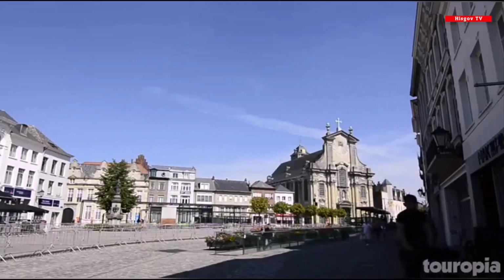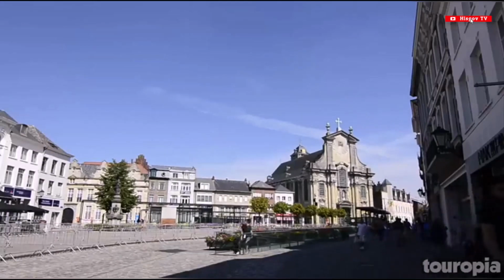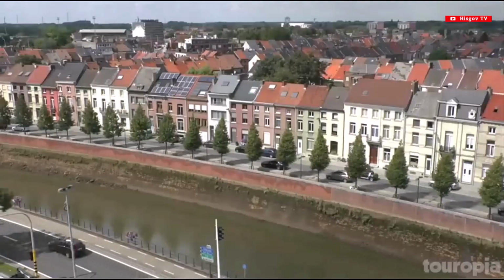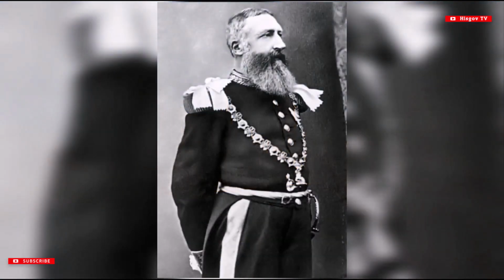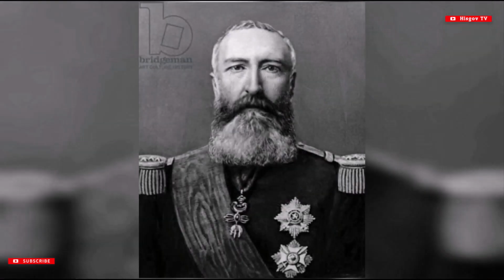Belgium is a small country between France and Germany. How extraordinary it was to discover, then, that one of this small state's kings was also one of history's greatest mass murderers. King Leopold II was the second king of the Belgians from 1865 to 1909.